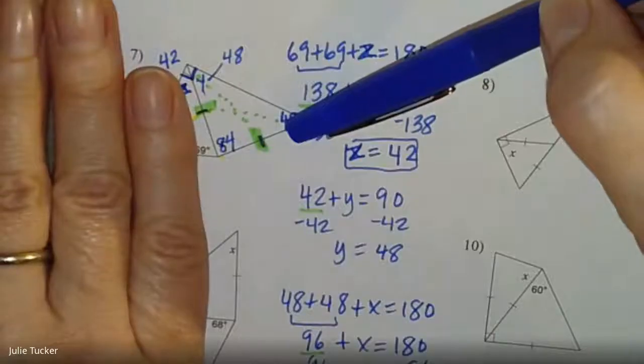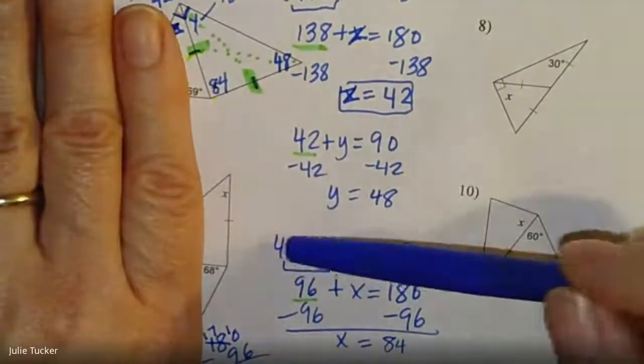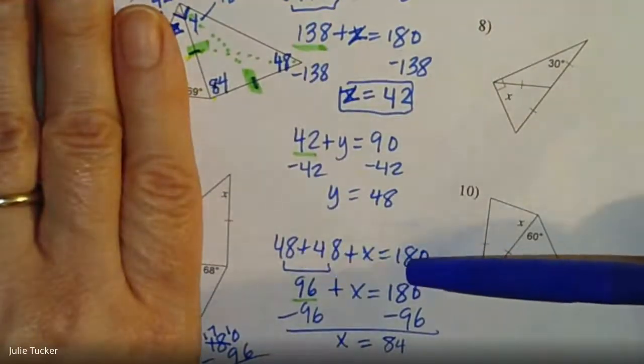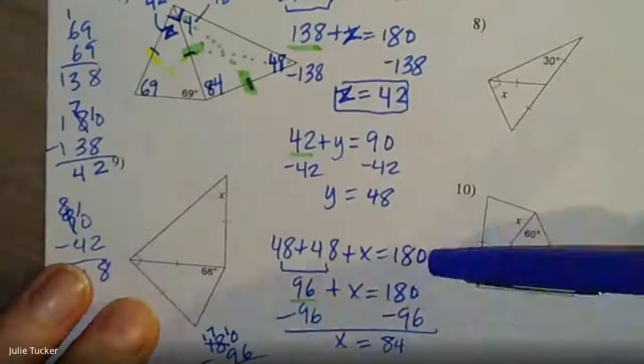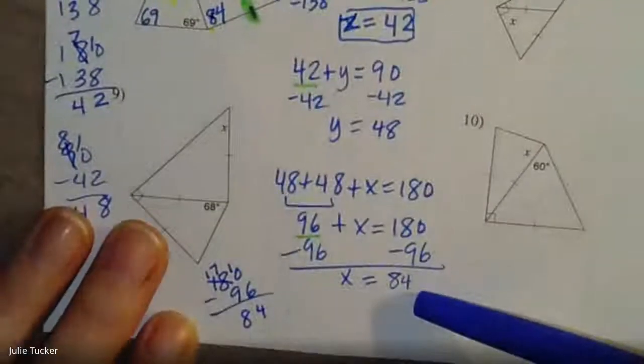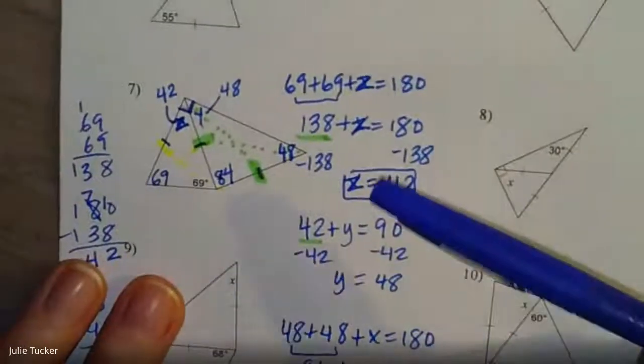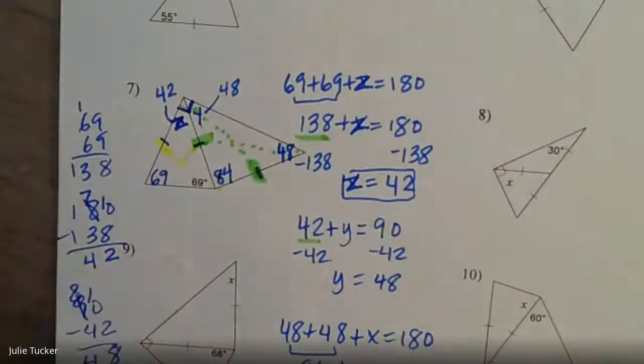And then last time we did 48 plus 48 plus x is 180. And we got 84 for the last angle right there. So we had to do 3 equations to solve that triangle.